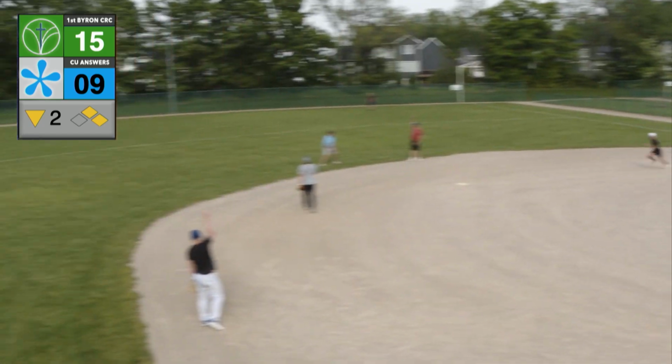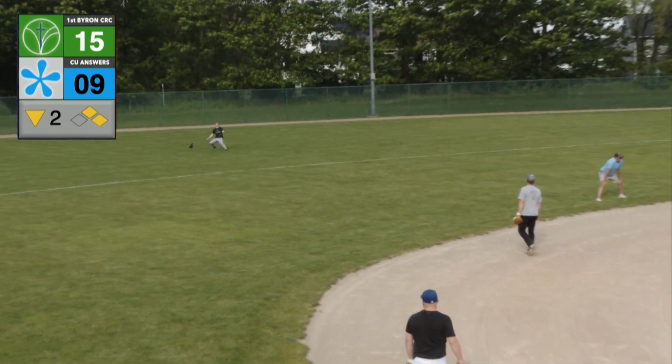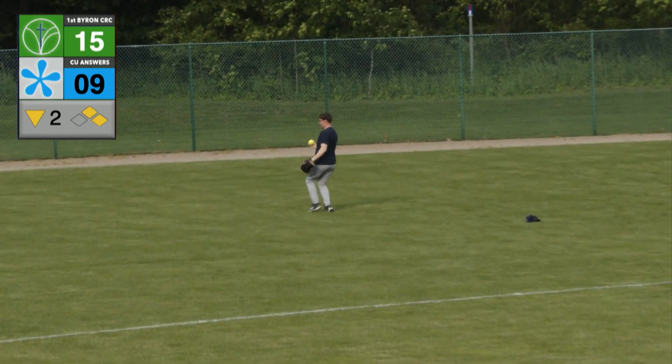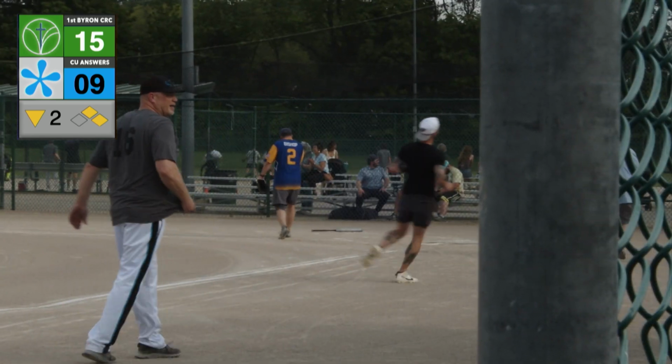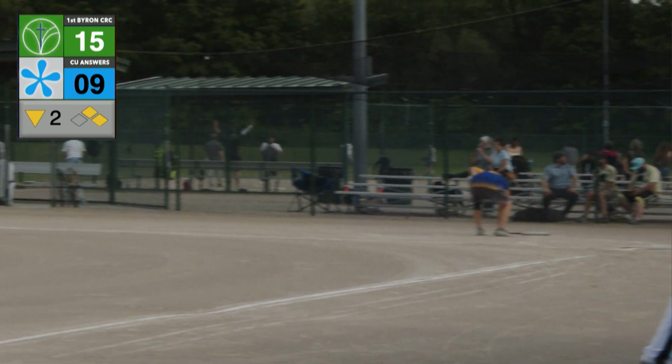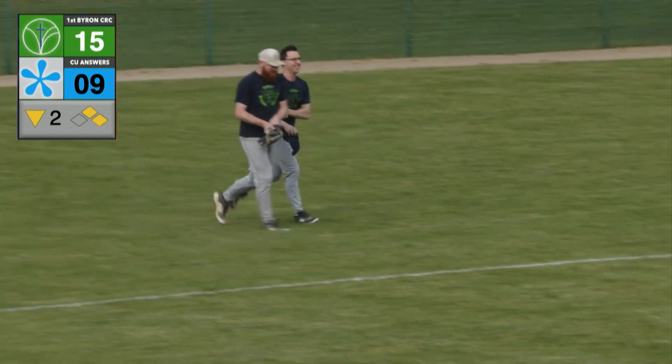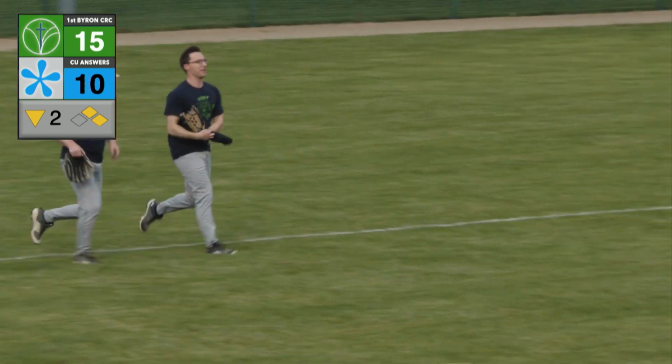One pitch, swung on, popped up. Right center fielder is there, and he'll make the catch for the final out of the bottom of the second. CU Answers pick up 5, making it 15-9 as we head into the top of the third.